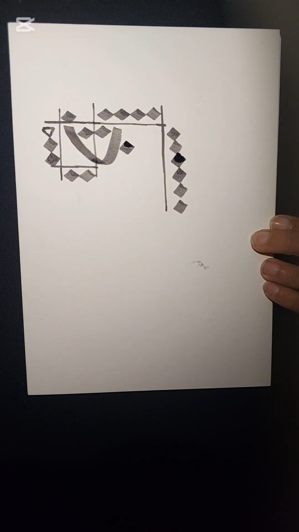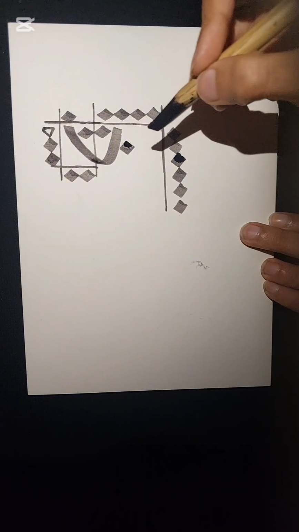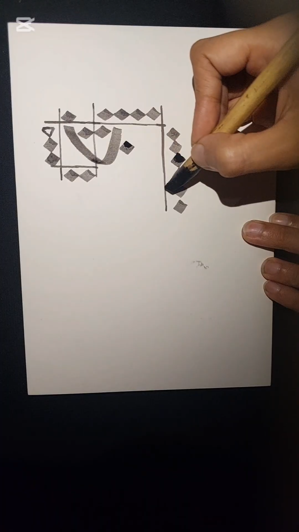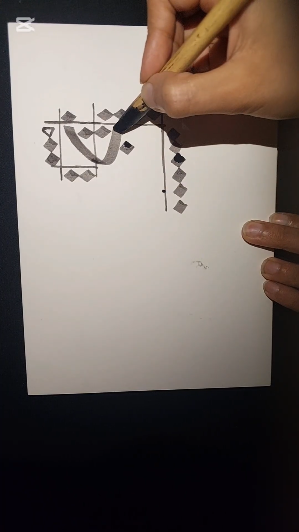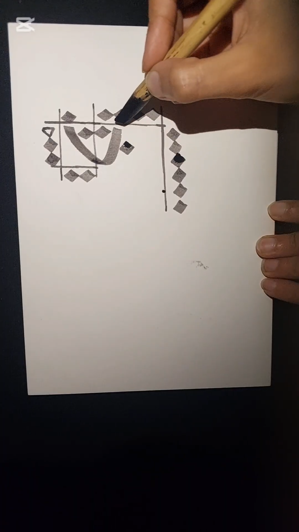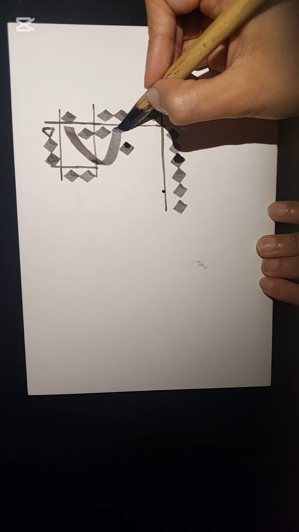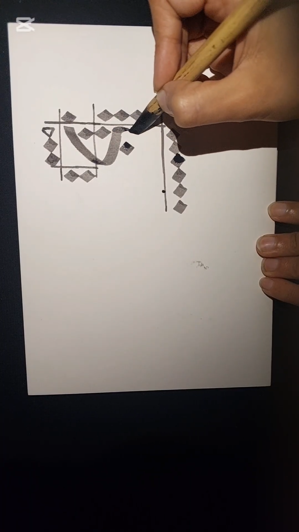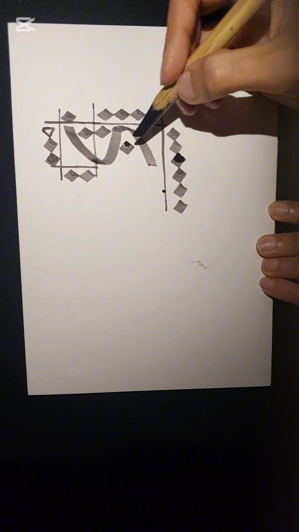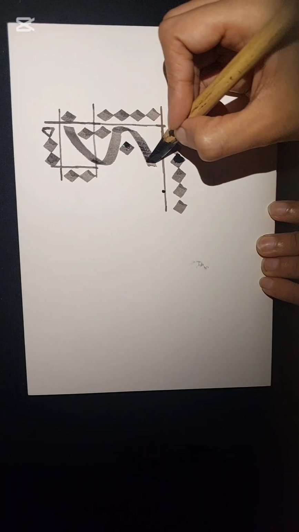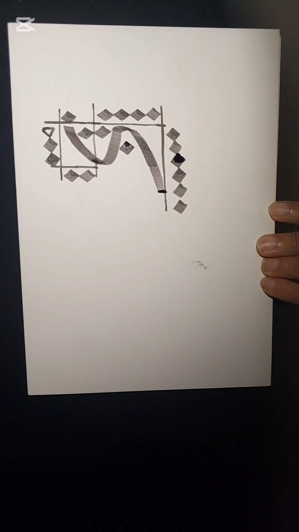After that, now what you're gonna do is you're gonna put ya till this 5th dot till here. You're gonna move ya, curve towards the left, and then move downward till the 5th dot. Here we have reached the 5th dot of ya.